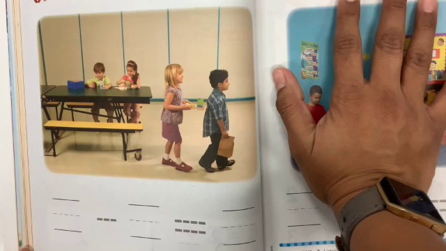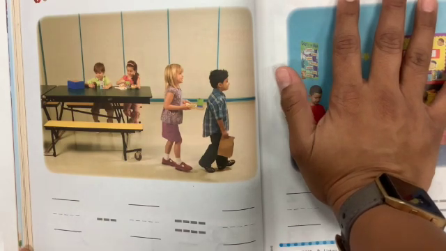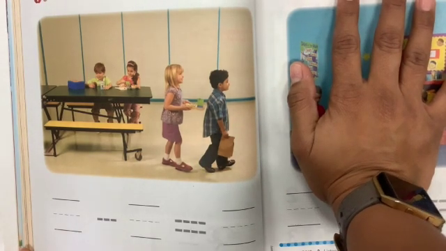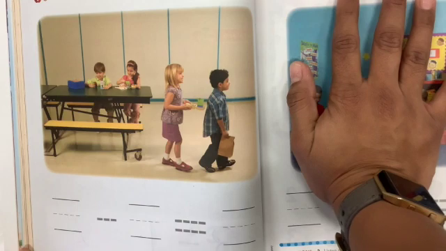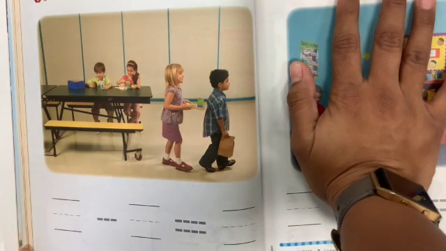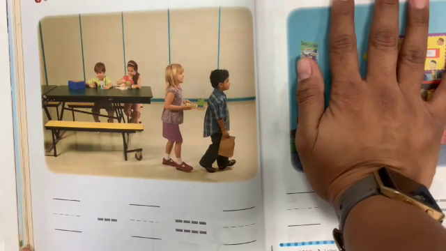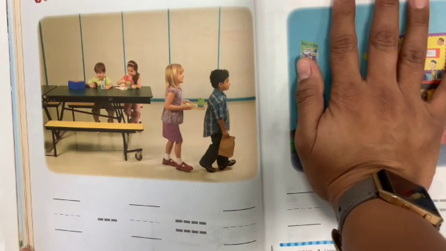Write the number that shows how many children in all. There are some children in the cafeteria. And then 2 friends walked away. That's right. So how many children are there? I'm going to give you time to count the children. And you can do this on your book.